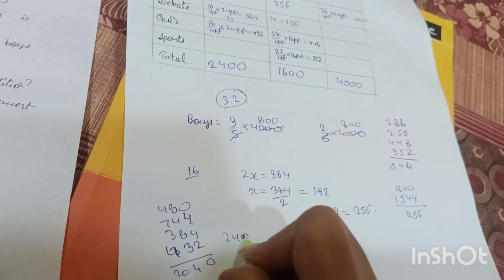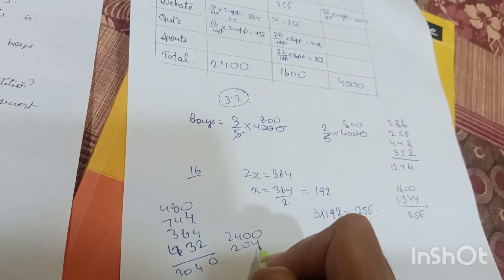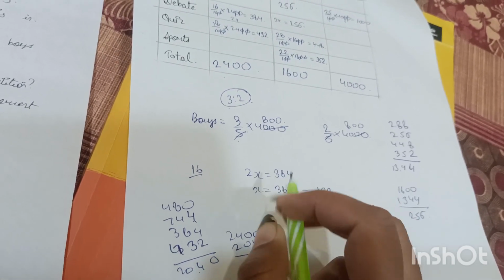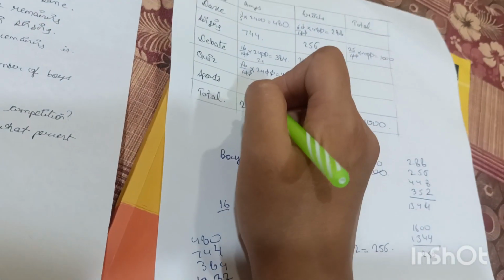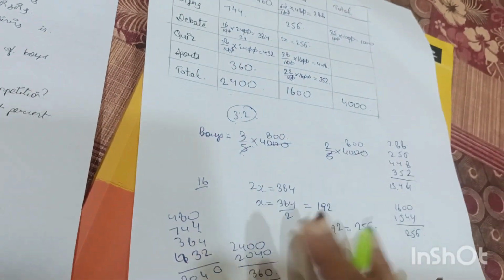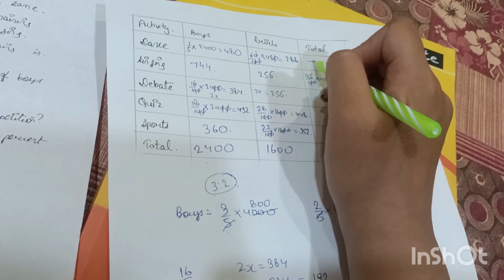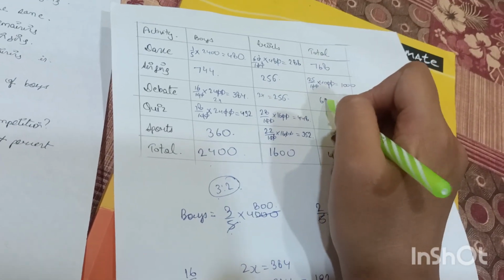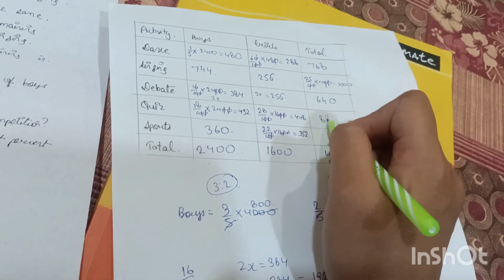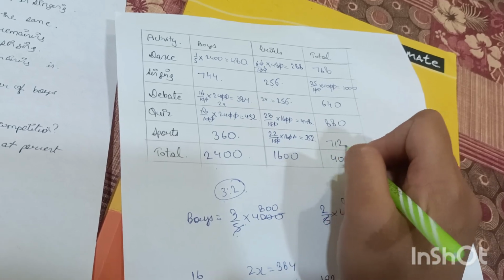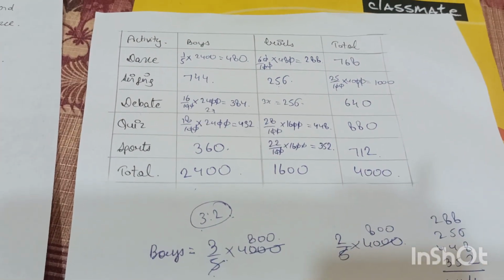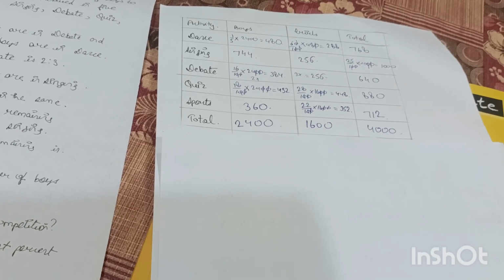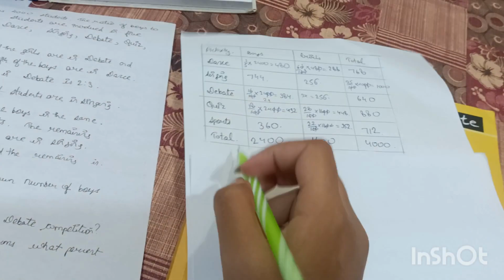If we subtract it from the total, you'll get the value as 360. And if we add the totals, so your table is made. Since your table is made, now solve the question.